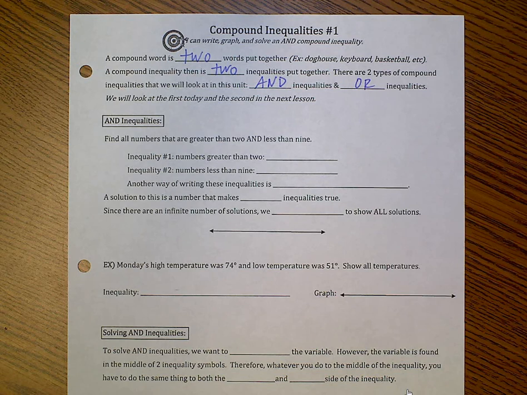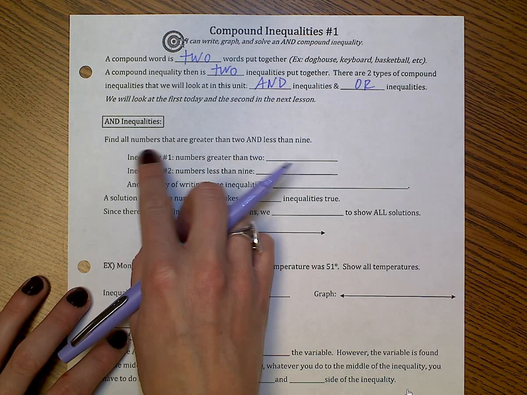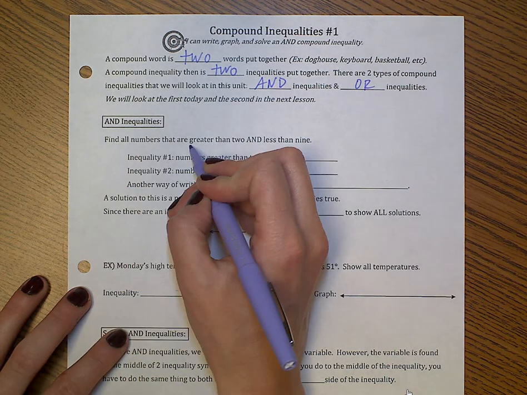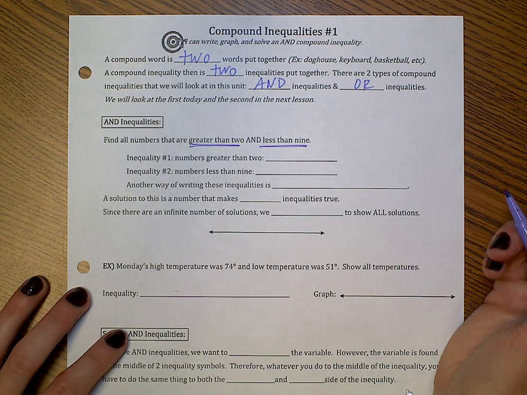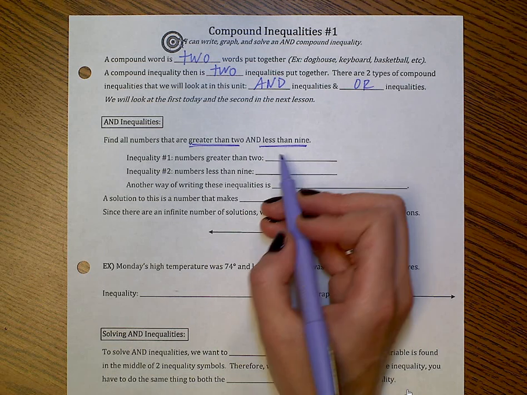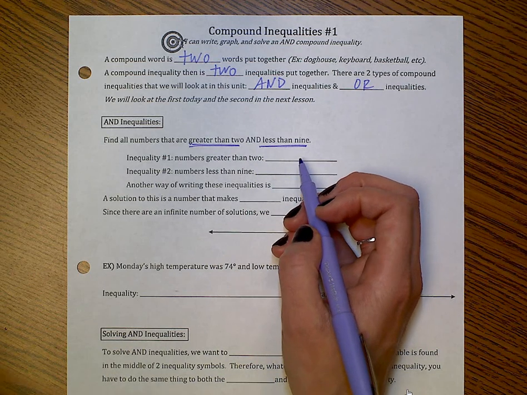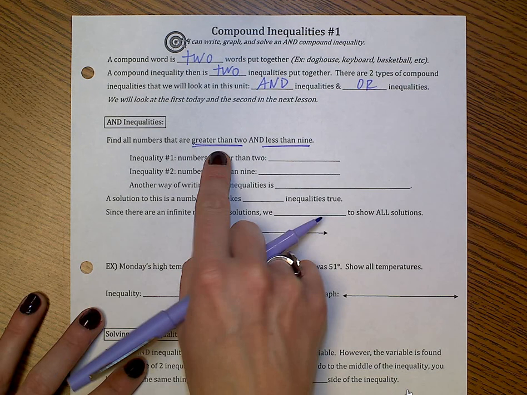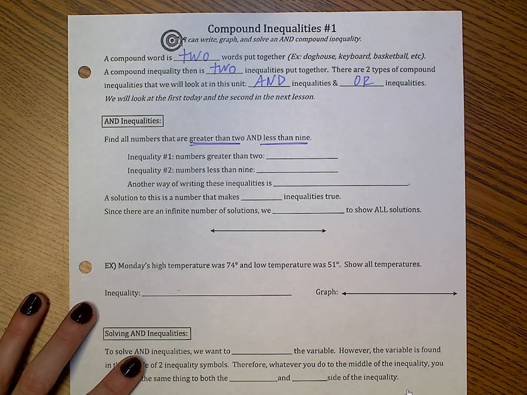Like I said, it sounds really fancy, but it's really just two inequalities that we put together into one. If I look at this first sentence here, it says find all the numbers that are greater than 2 and they are less than 9. I want to represent all these numbers that fall into this. So numbers bigger than 2 and less than 9. This is a compound inequality. There's an inequality I can write for the first part, an inequality I can write for the second part, and then I just string them together with the word and.